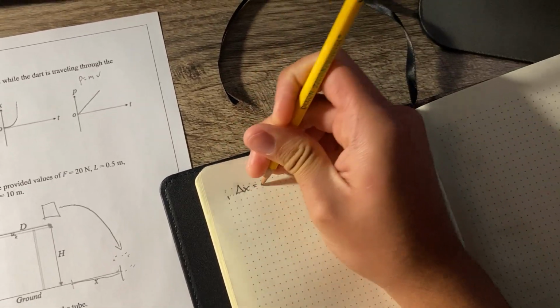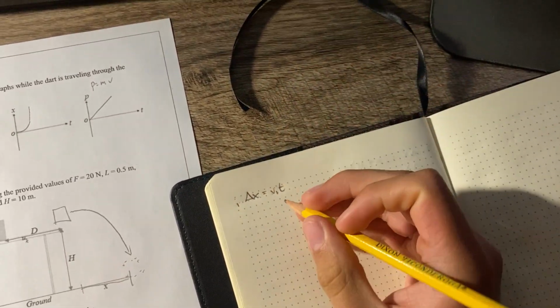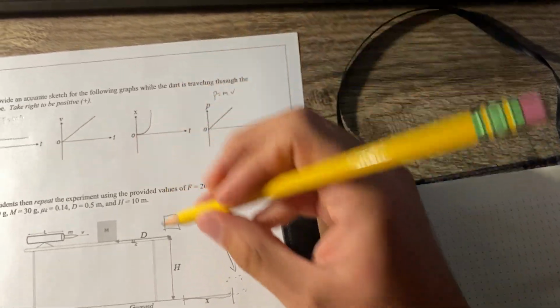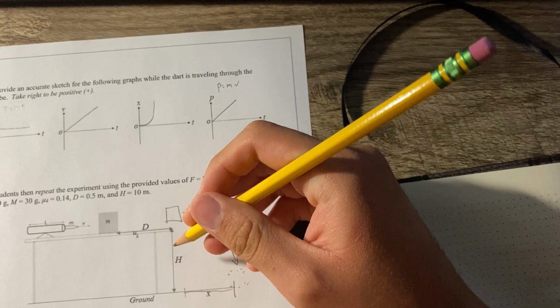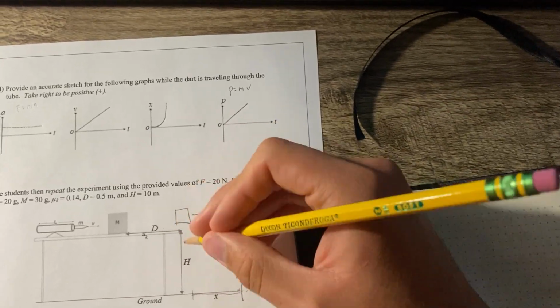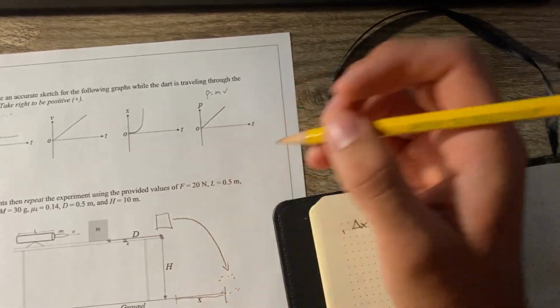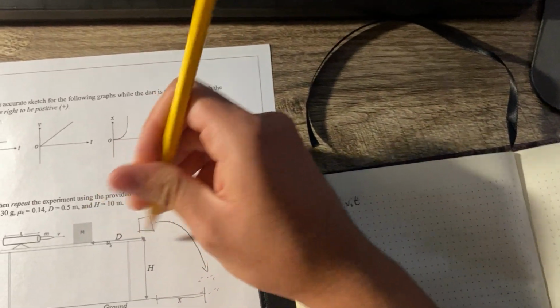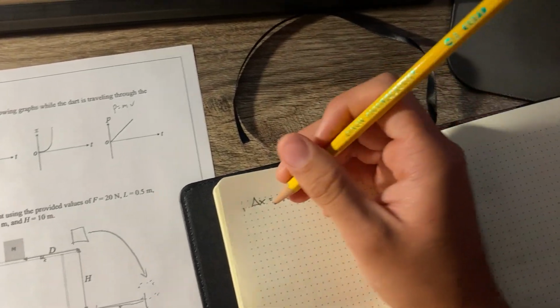So delta x equals vi t. Vi in this case is going to be the velocity as it leaves, because there's no vertical component. So we can immediately assume that the vi is going to be this horizontal velocity.